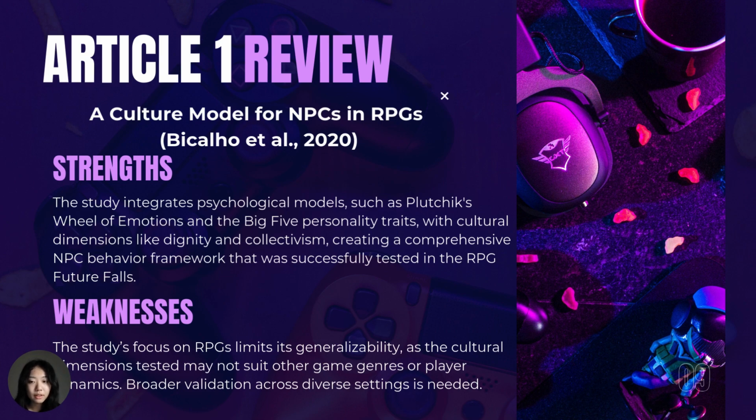And it also has some weaknesses. This study focused on RPGs, which limits its applicability to other genres and player dynamics, requiring broader validation, I think.